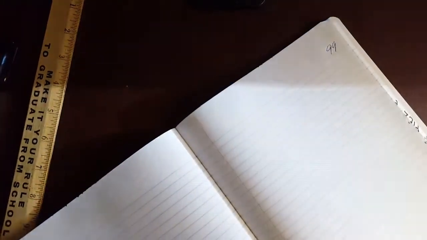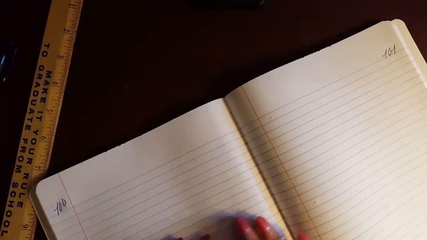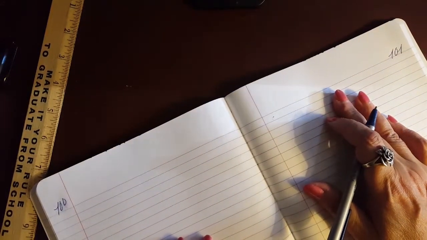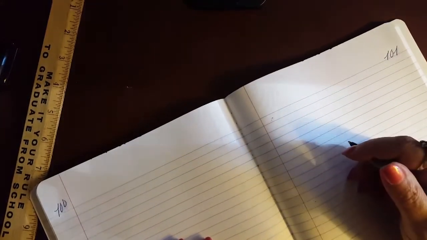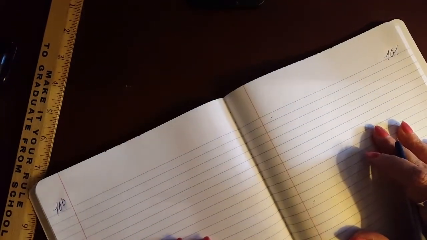Noventa y siete, 98, 99, 100, 101. Now at this point, if you have been numbering correctly, the odd numbered pages should be on the right. What I'd like you to do is to pause the video here and come back when you have completely finished numbering all of the pages.